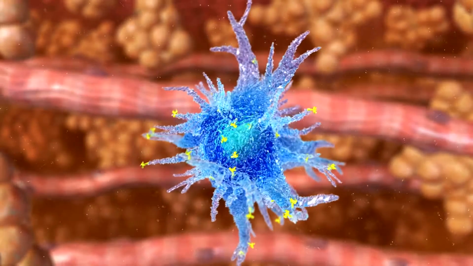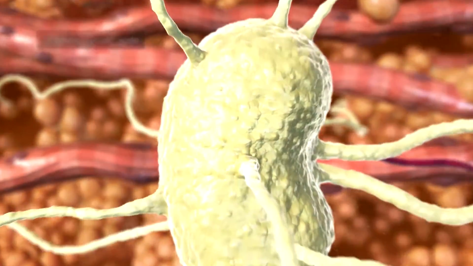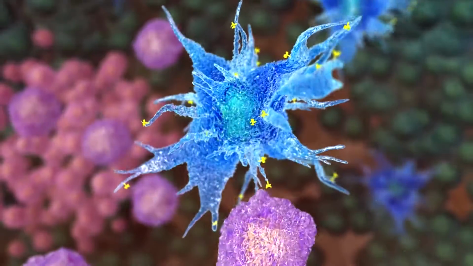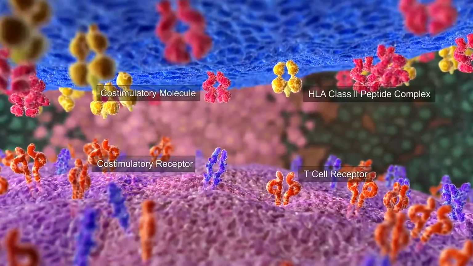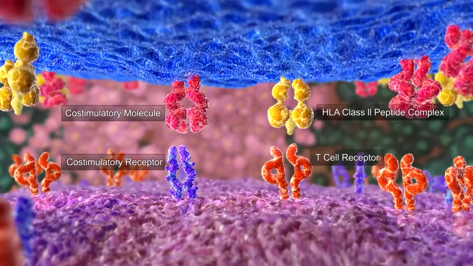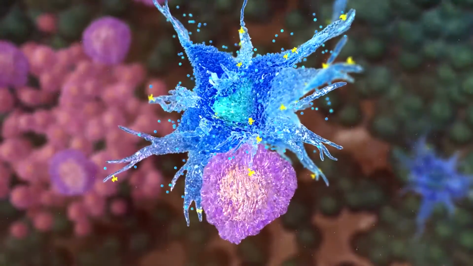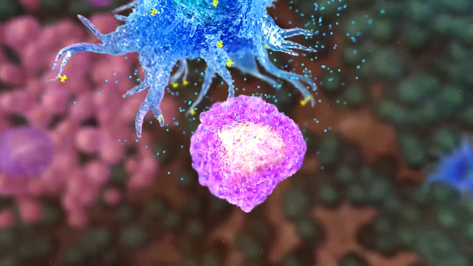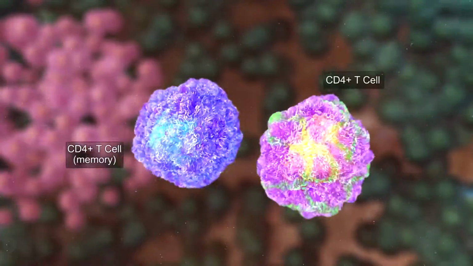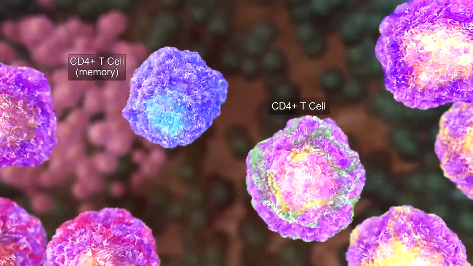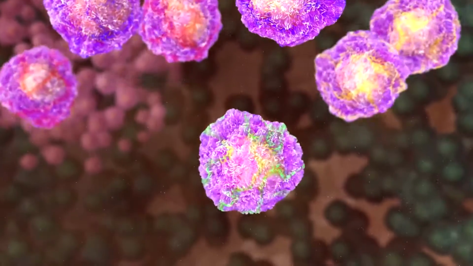Activated antigen-presenting cells bridge the innate and adaptive immune response by migrating to the T cell zone of the draining lymph node and interacting with T cells. T cells recognize and bind to antigen-presenting cells. The activated dendritic cell secretes immune mediators called cytokines that stimulate T cell division and the differentiation of memory cells. The immune profile of the adaptive response is influenced by adjuvanted vaccines and may result in a greater diversity of CD4-positive T cells.